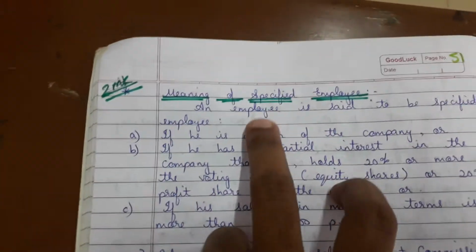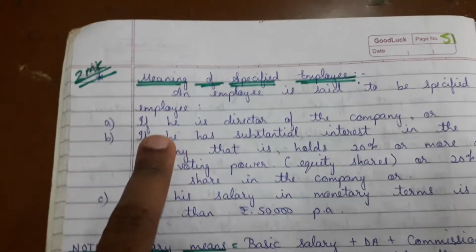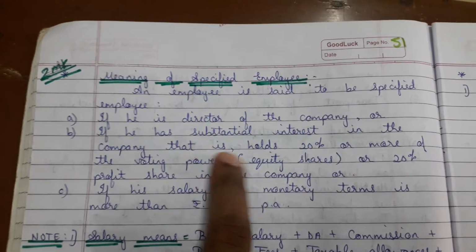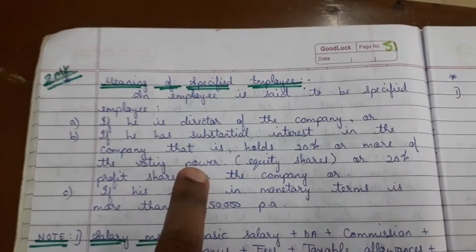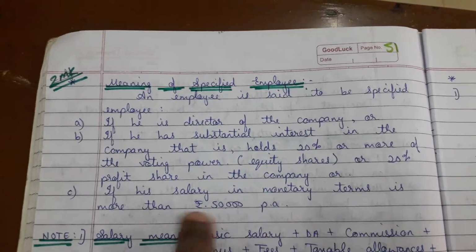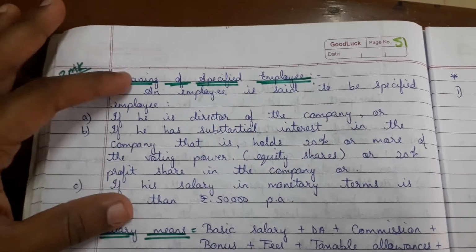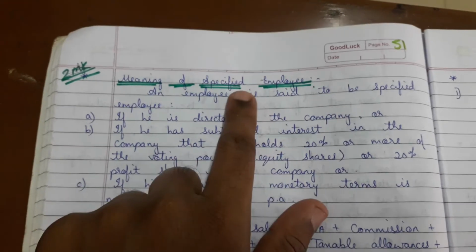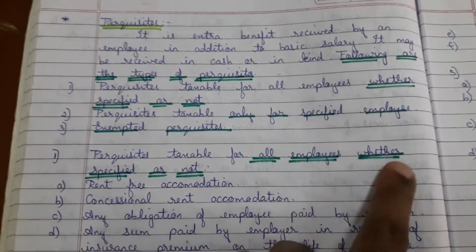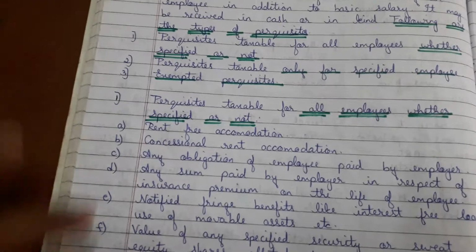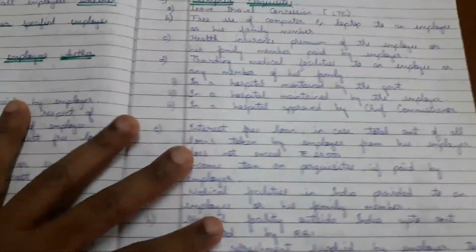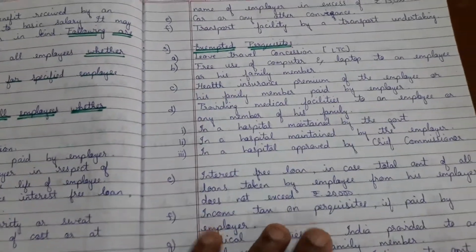An employee is said to be a specified employee if he is a director of a company, or if he has substantial interest in the company, that is, 20% or more of the voting power, that is equity shares, or 20% profit share in the company. If the salary in monetary terms received is more than 50,000, those employees are called specified employees. For such people, these are the things the company gives them. Perquisite taxable for all employees whether specified or not, and perquisite taxable for specified employees. This is the categorization. You have to read it out. We'll be solving this when we solve big problems.